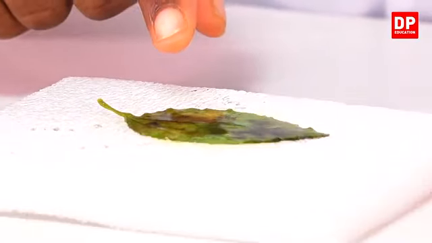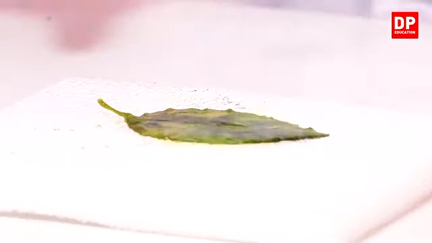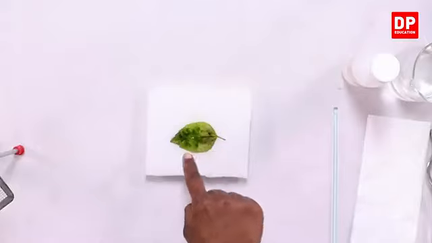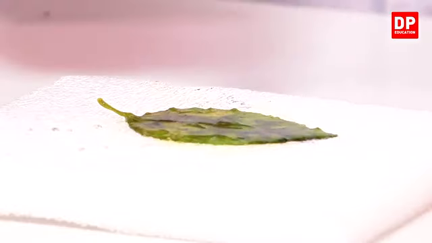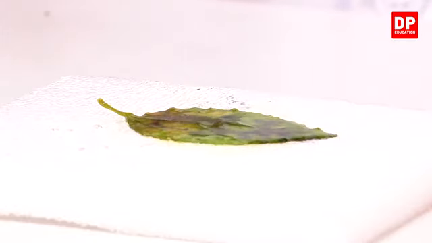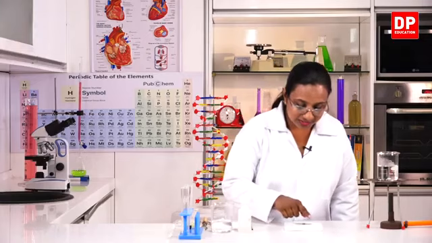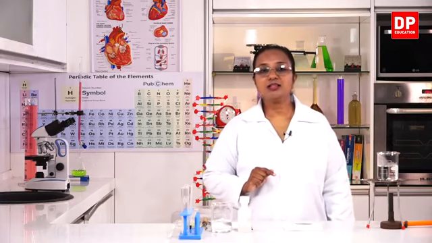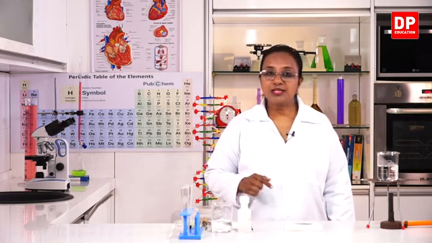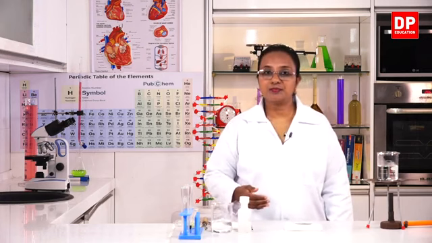So now you can see the color change, students. In different parts of the leaf, you can see the dark bluish black color or the dark purple color that should form when starch and iodine are present. So this confirms that there is starch in the leaf. So that means photosynthesis has already taken place.